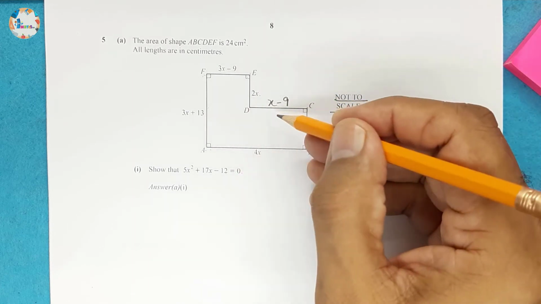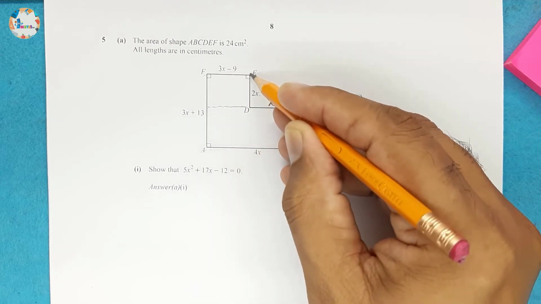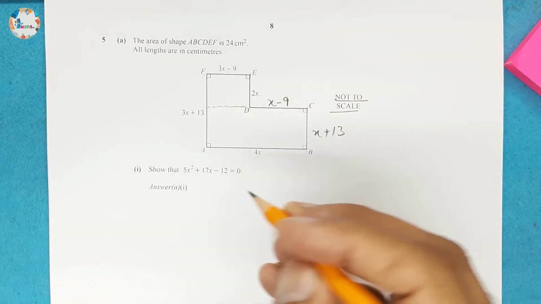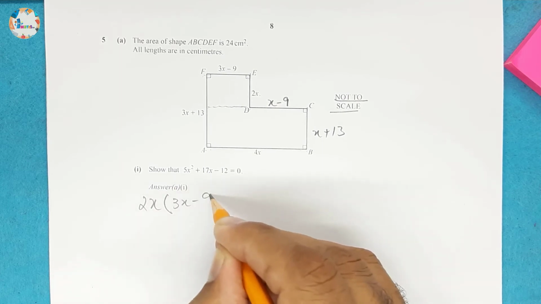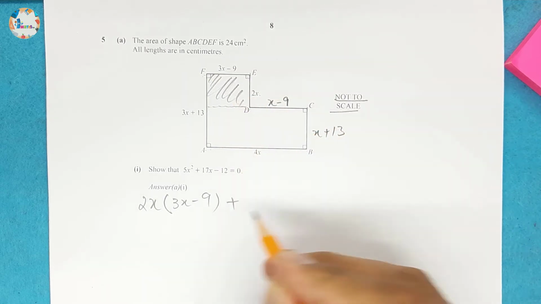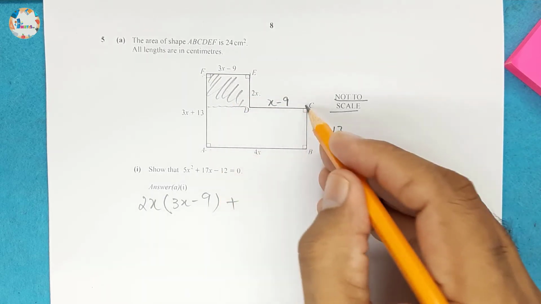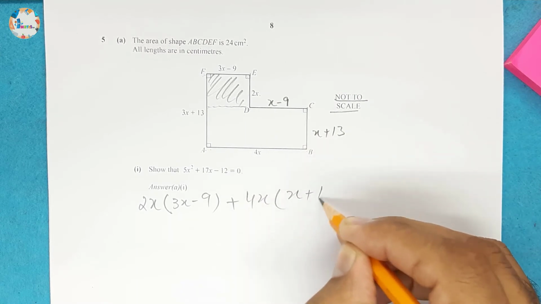this into two shapes. So area, if we split from here, is 2x into 3x minus 9, that will be this upper shape, plus this lower one, which will be 4x into x plus 13.